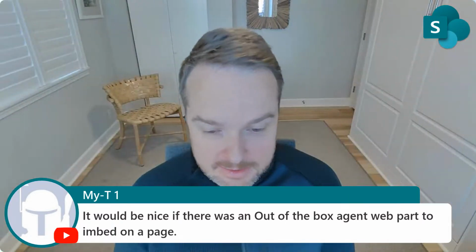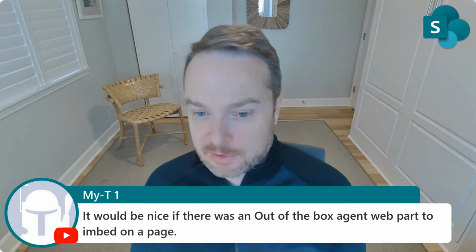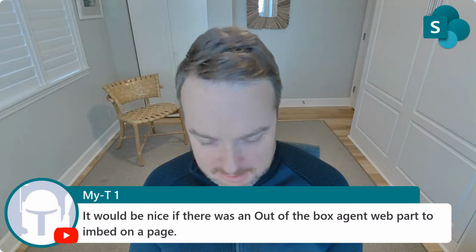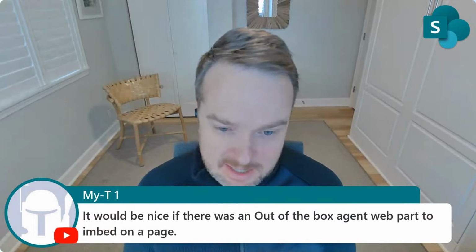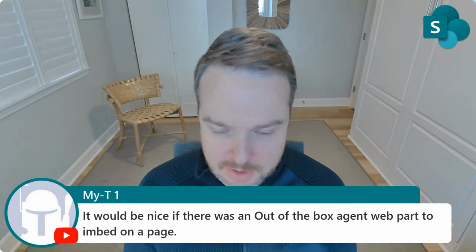So the next one is going to be similar to what I was asking Vesa, but from a layman perspective. It's more of a suggestive feedback. It would be nice to have an out-of-box agent as a web part that you can embed on a page. And again, from our faded Mandalorian friend, MyT1. Yeah, it's actually not the first time we've heard that feedback. I like that a lot. I think it's not something we have on the roadmap, but it's something that would be pretty easy to execute on, I would think.